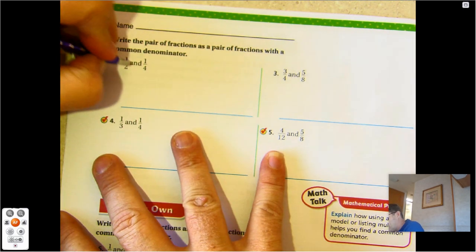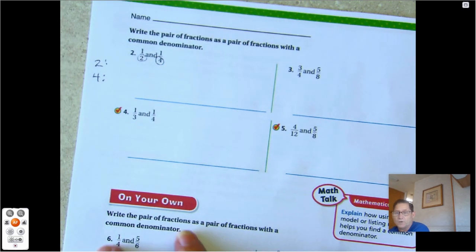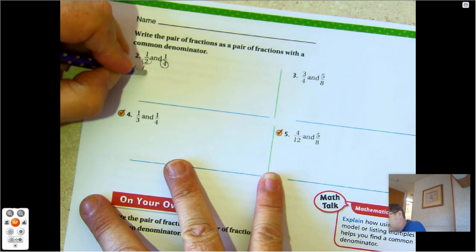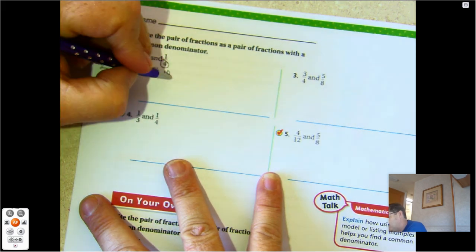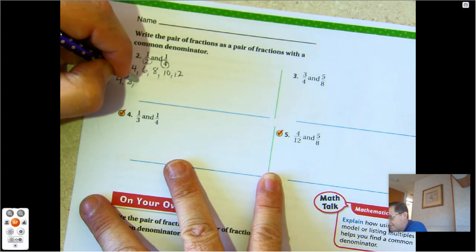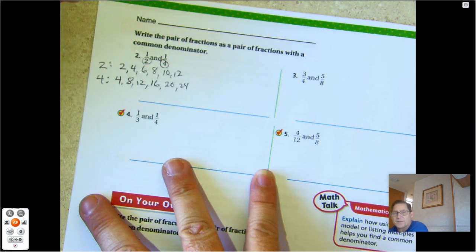So my denominators are 2 and 4. So I have to find a common multiple of 2 and 4. So I'm going to list the multiples of 2. 2, 4, 6, 8, 10, 12. And 4: 4, 8, 12, 16, 20, 24.